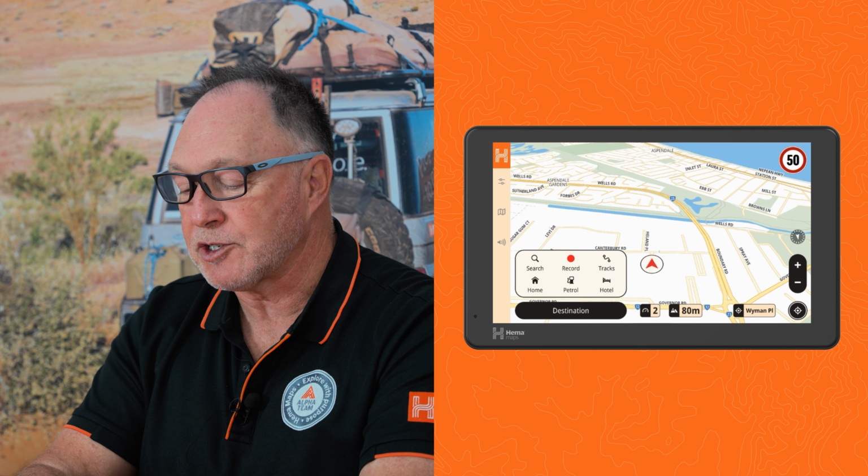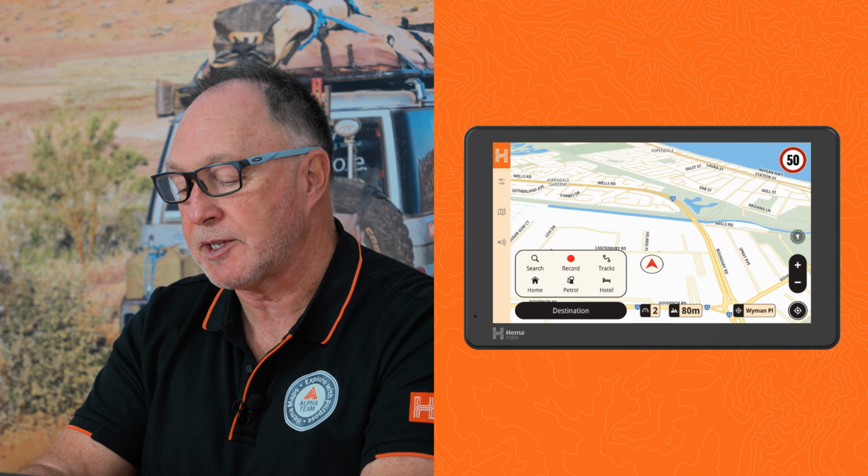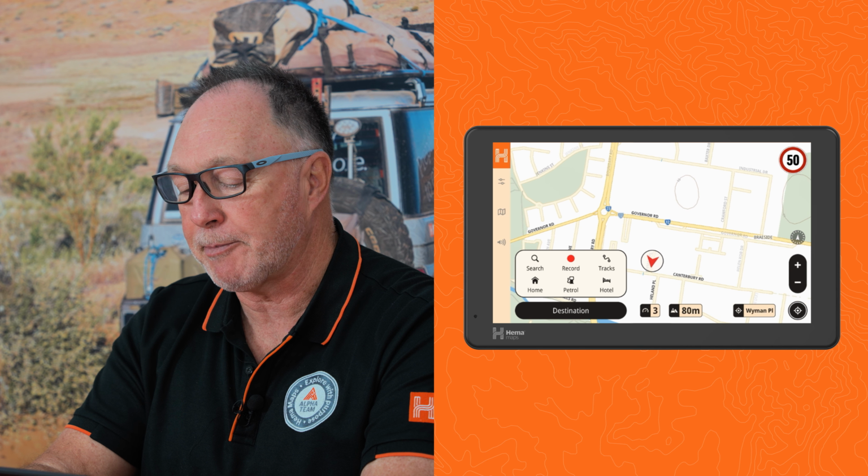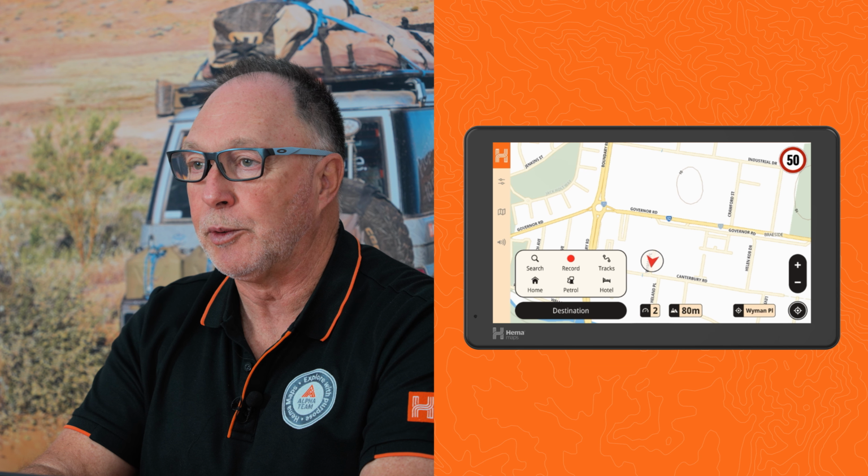In our current location, you'll notice our compass pointer is pointing south. If we tap that once, the map will be oriented to point north.